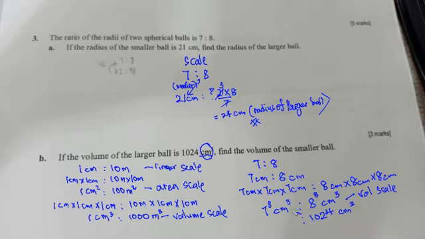So 7 cube times 1024 divided by 8 to the power 3, which is 7 times 7 times 7 times 1024 over 8 times 8 times 8 cm cube.